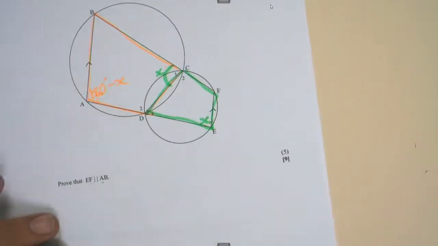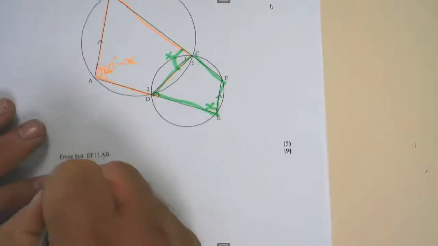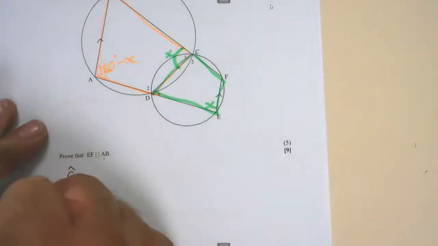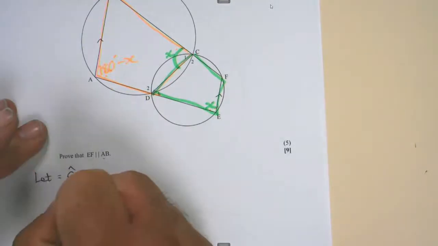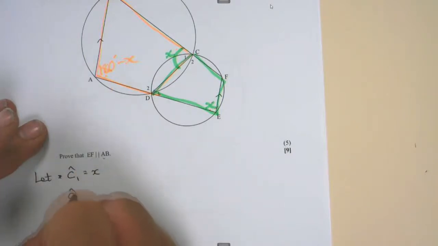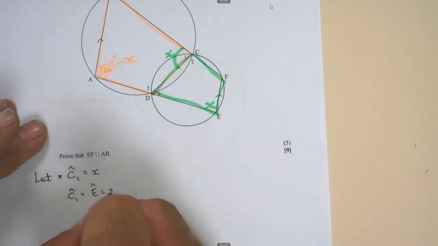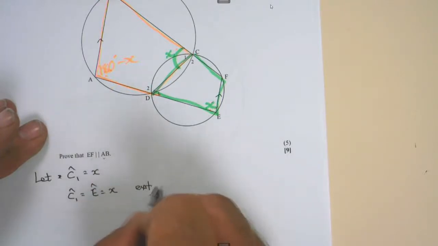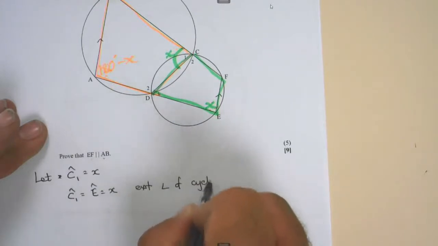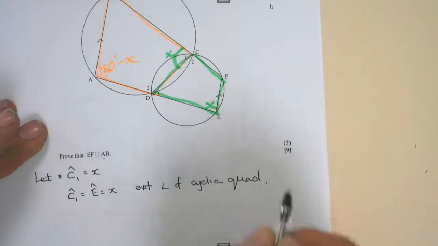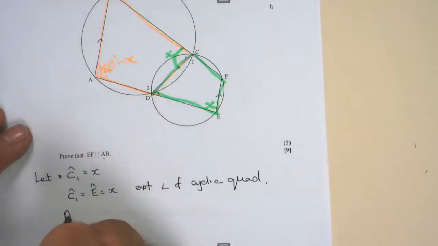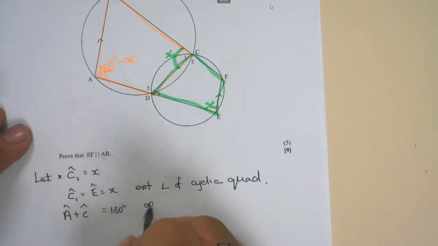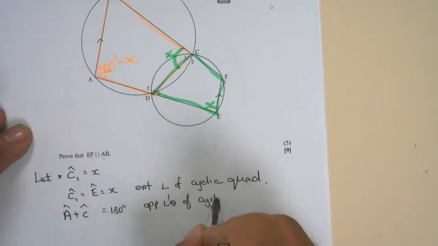Okay, so to set this out, we're going to say angle C1, let C1 equal to X. So we're going to say C1 is equal to angle E is equal to X, exterior angle of a cyclic quad. But we can say that angle A plus angle C is equal to 180 degrees, opposite angles of cyclic quad are supplementary.